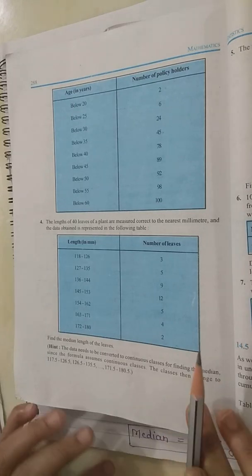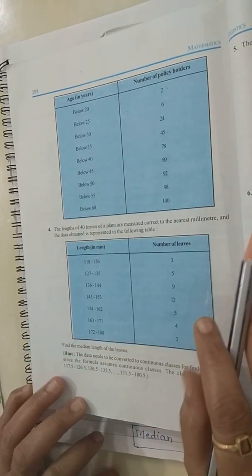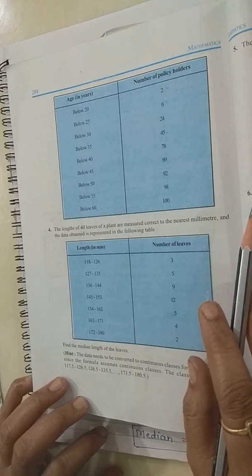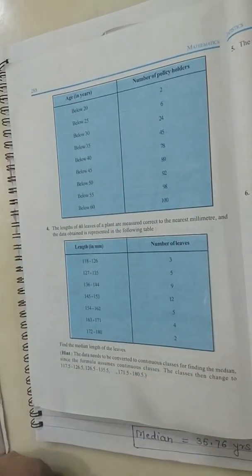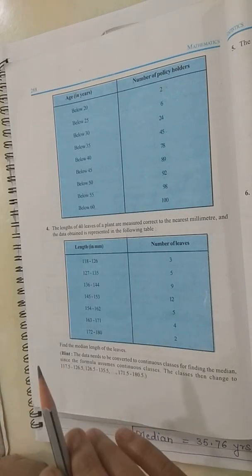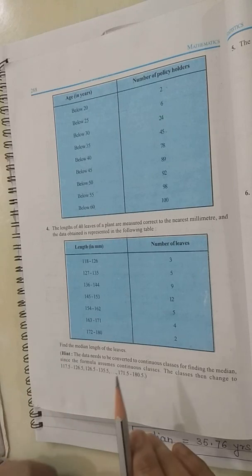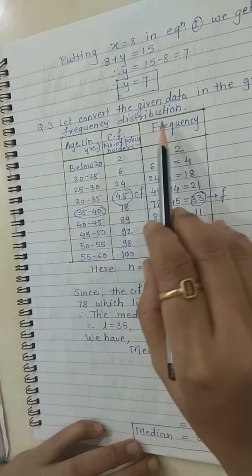Now we have to convert this frequency distribution table into the continuous frequency distribution table because these observations are of less than type. That means the given distribution is of less than type. So let us convert the given data into the grouped frequency distribution.